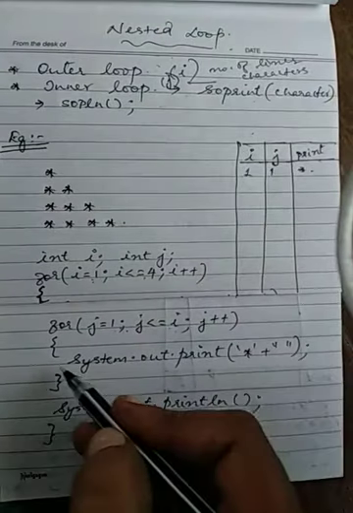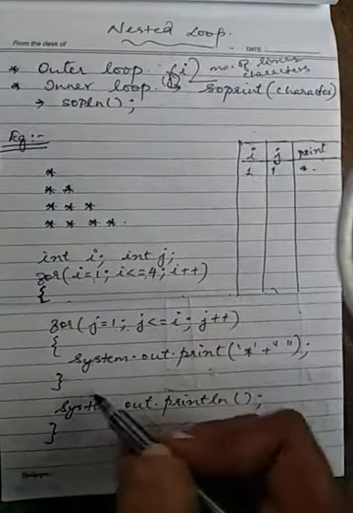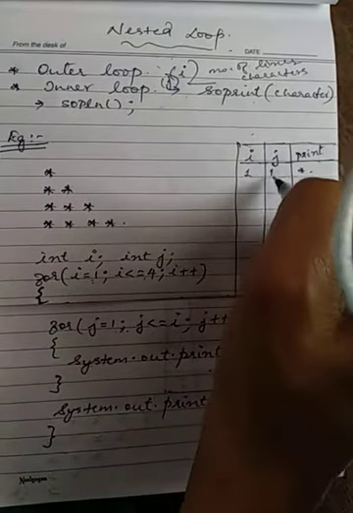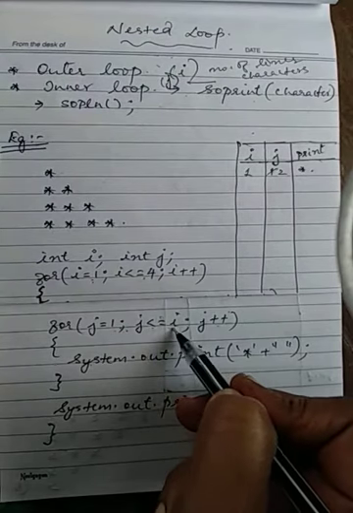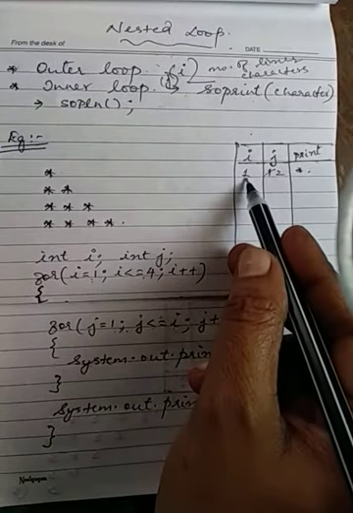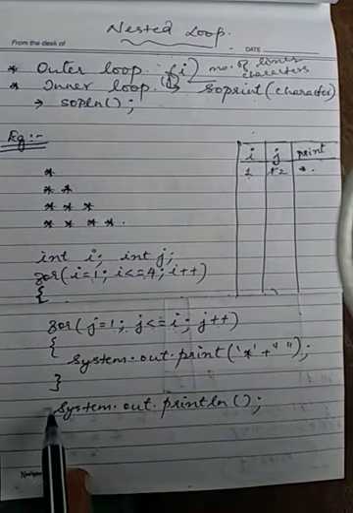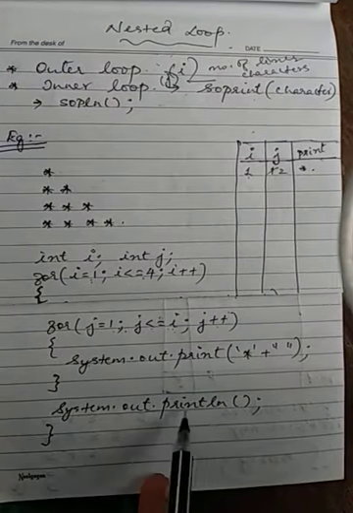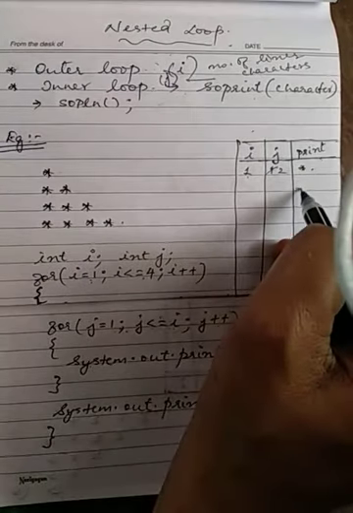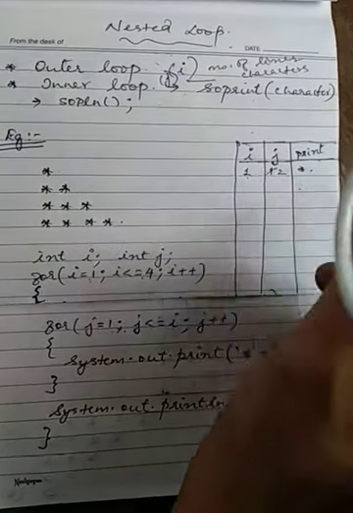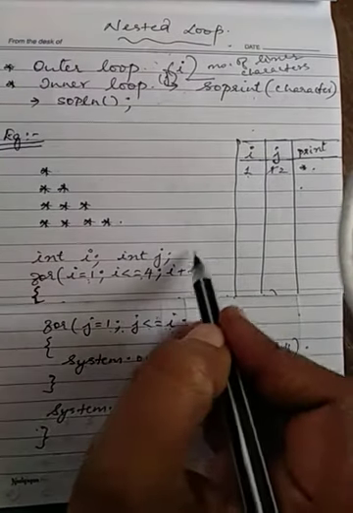Cursor waits here. Then from here we are going back to the inner loop, j plus plus. What is the next value of j? Next value of j is 2. Is 2 less than or equal to I? What is I? 1. Is 2 less than or equal to 1? No. So from here we are coming out. We will come here. And what is written here? System.out.println with brackets. That means from here the cursor goes to the next line, and we are closing the outer loop. So from here we have to go back to the outer loop.